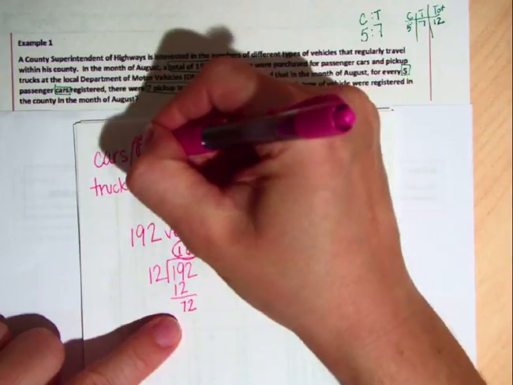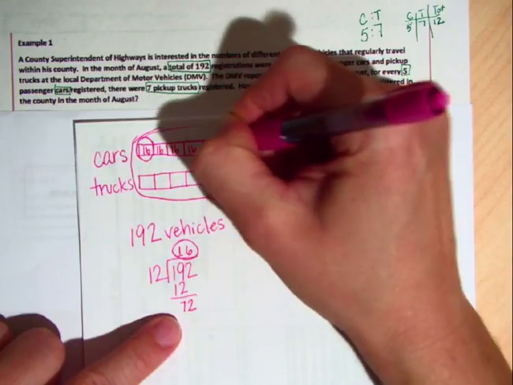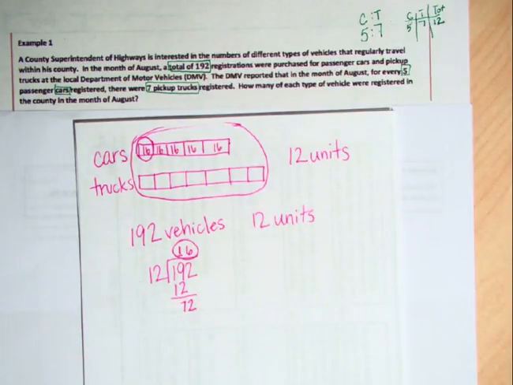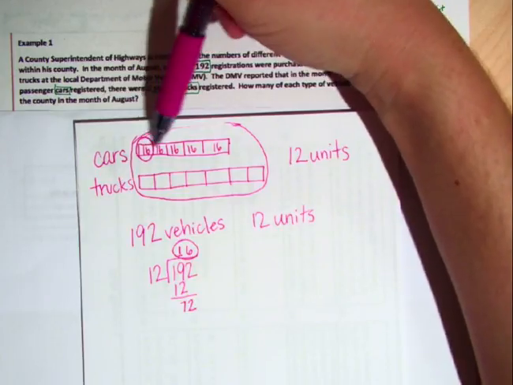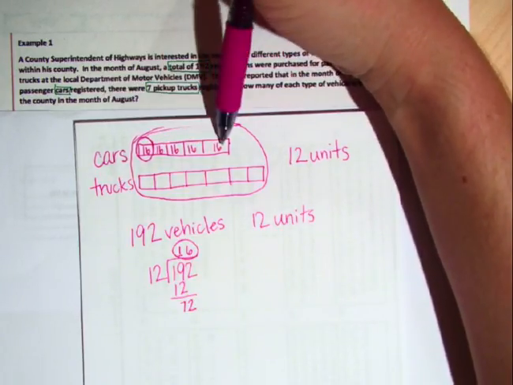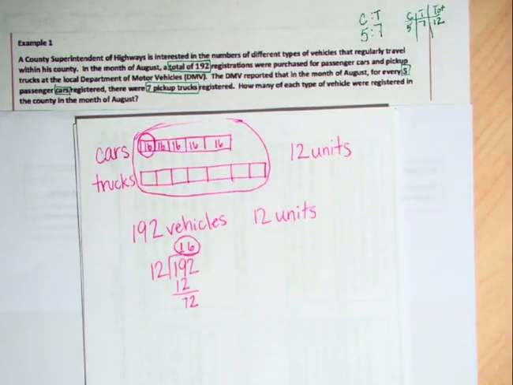So here are 16 cars, here are 16 cars, here are 16, 16, 16, and so forth. Now, we can go back to what we did a couple days ago. Now that we know that there are 16 in each box, we can take 1, 2, 3, 4, 5 times 16 to figure out the cars.